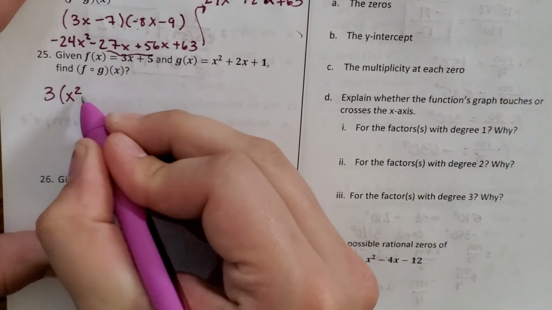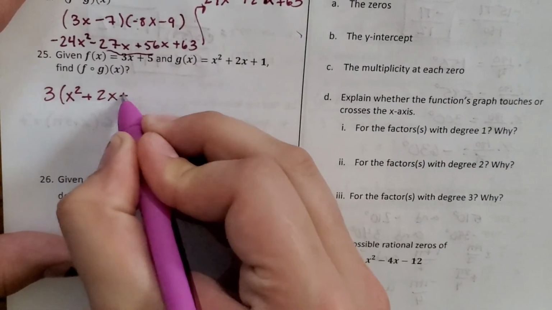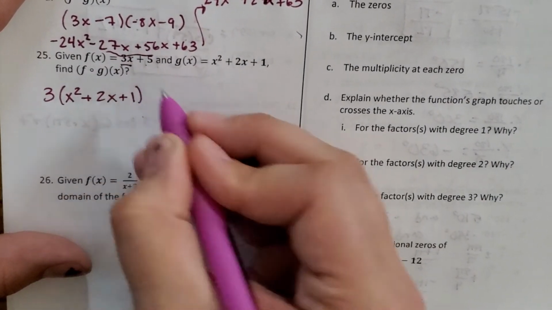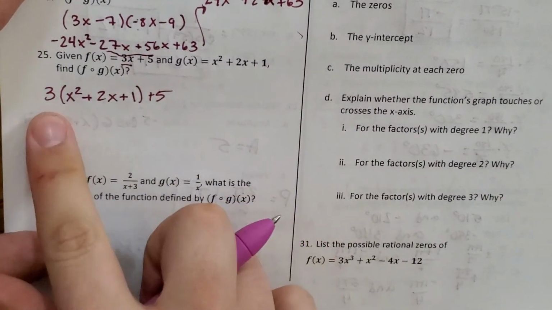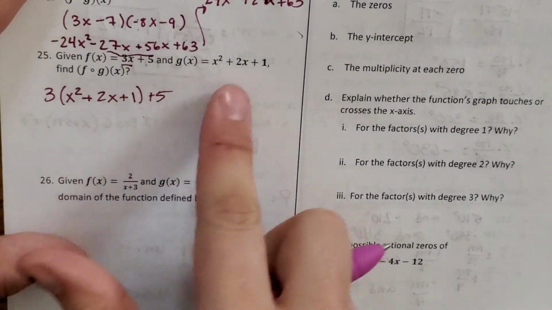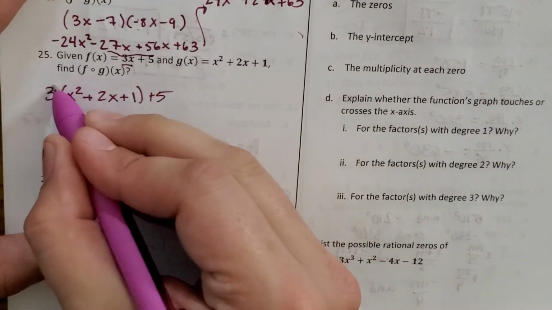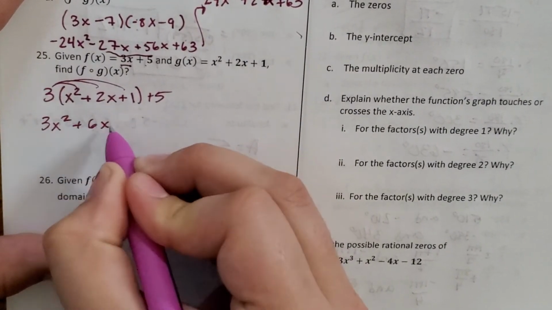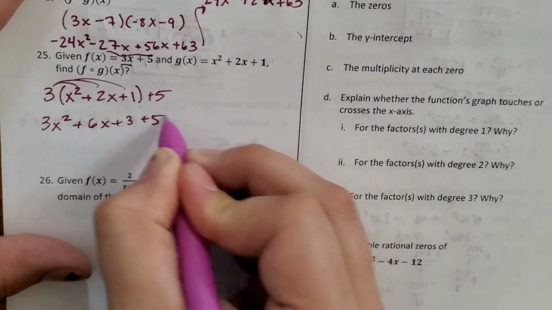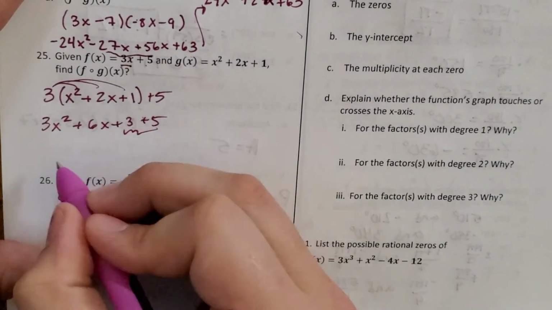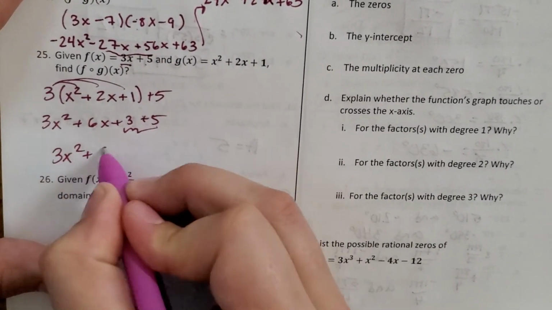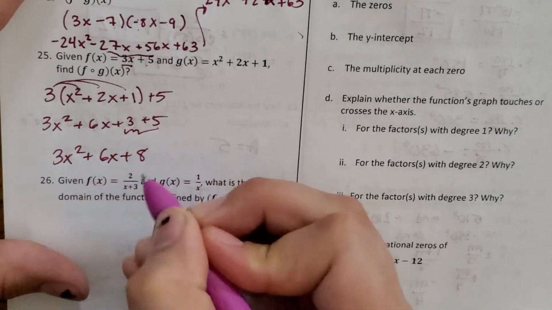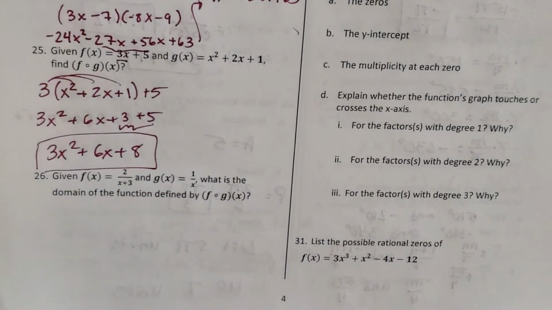So 3 times x squared plus 2x plus 1, and then plus 5 at the end. So we'll distribute that in, 3x squared plus 6x plus 3 plus 5. The only thing we have left to do is combine those two terms, 3x squared plus 6x plus 8. And that is our composition.